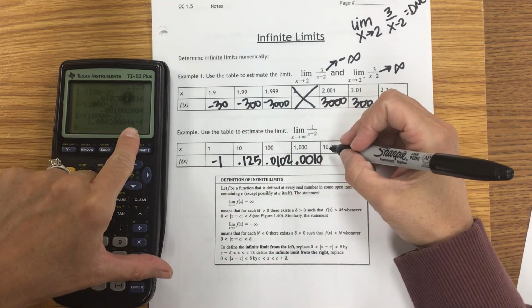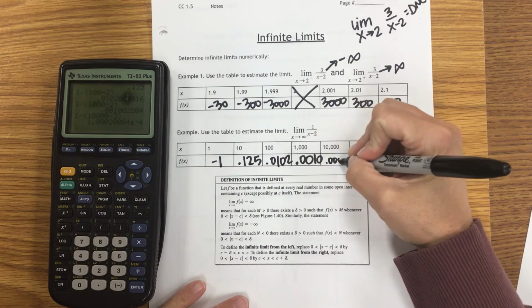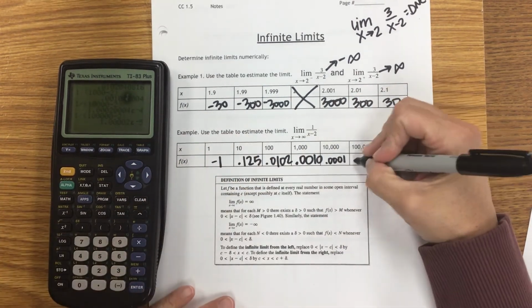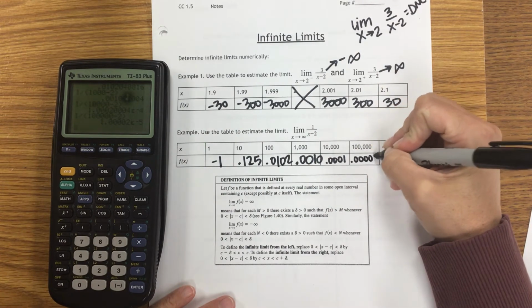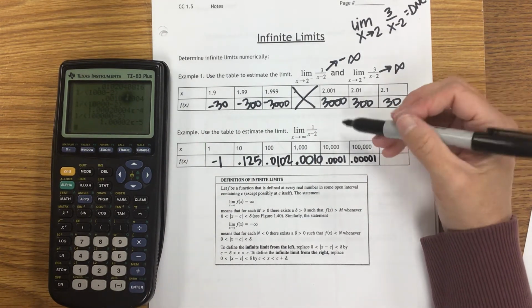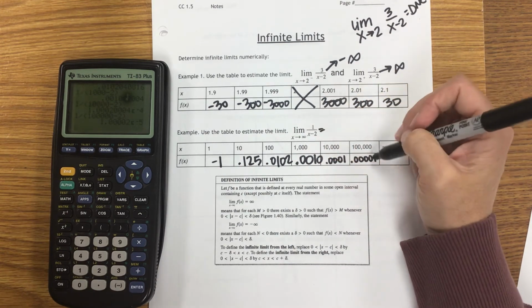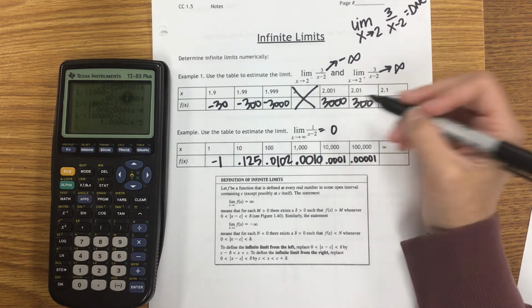This I am getting scientific notation. It's 0.0001. Plug in 10,000, again, scientific notation. And so you can see that these numbers are getting teeny, tiny, and I would say the limit as x approaches infinity is getting very close to 0.